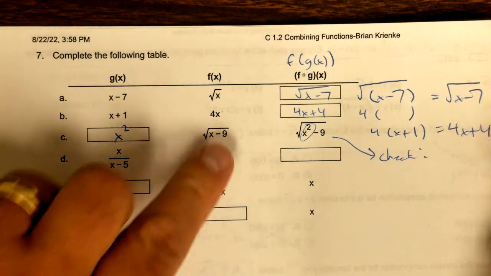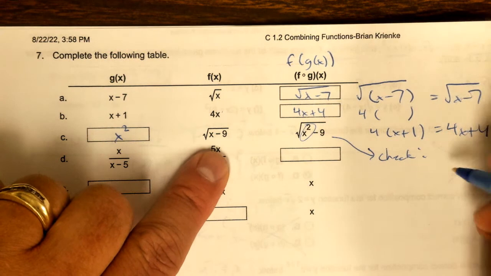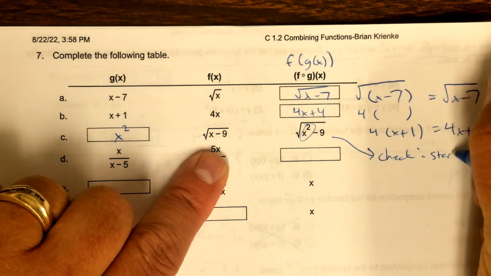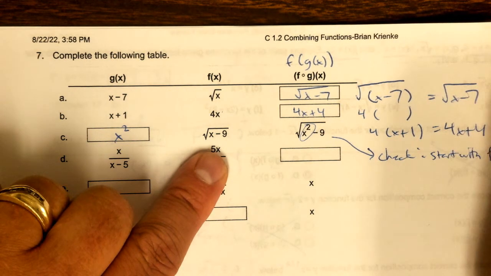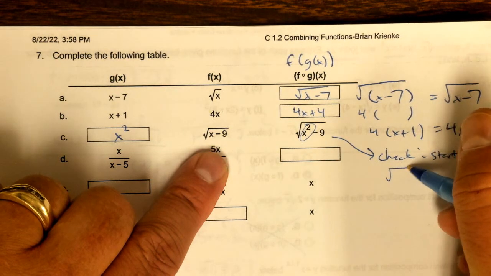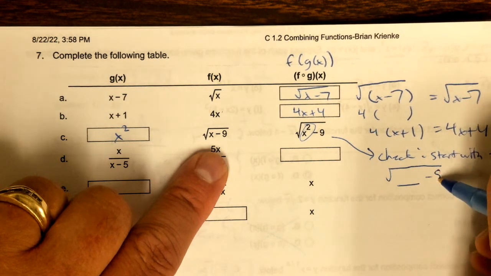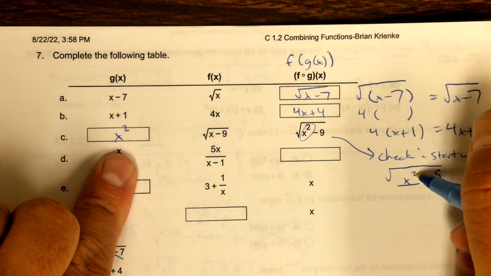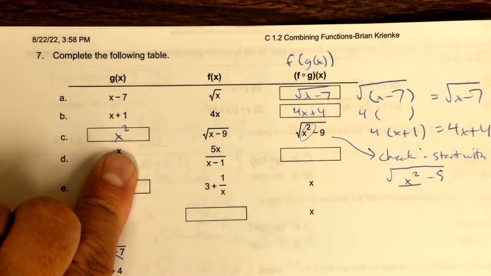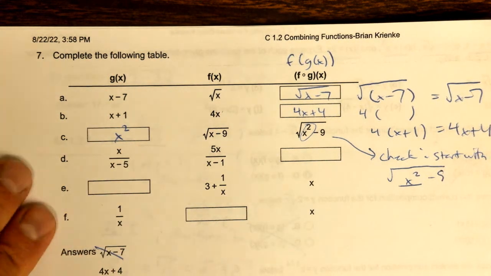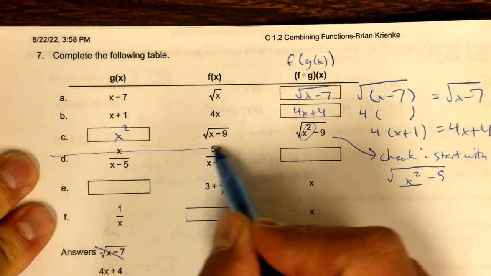that would be start with the f, and go square root of something minus 9, and then we put x squared here. And sure enough, that's it. So it may be beneficial for you to do that.